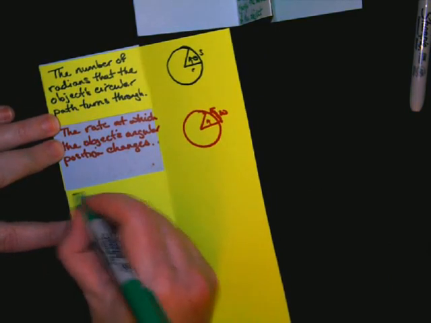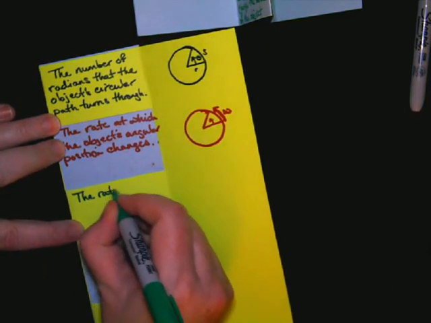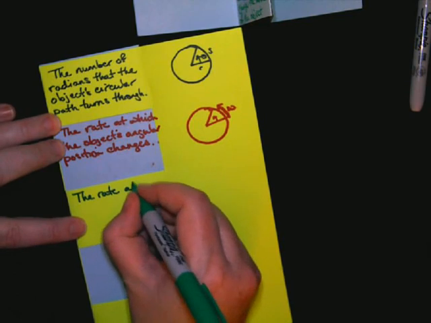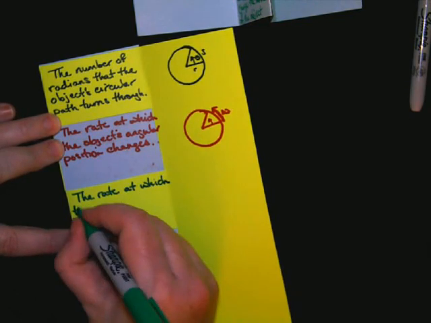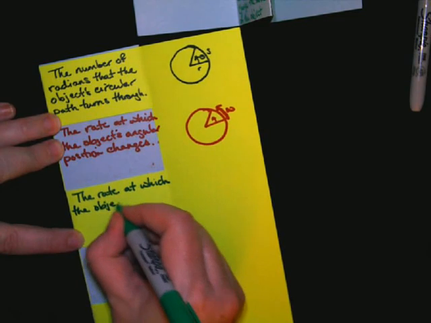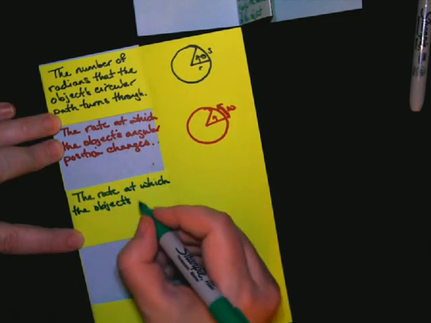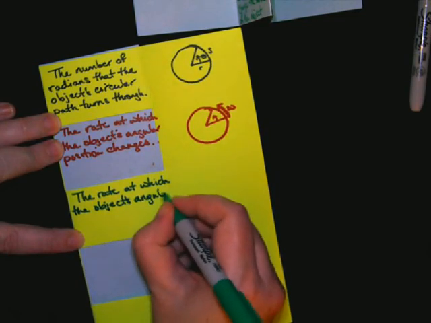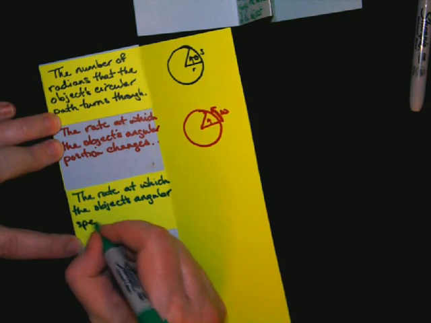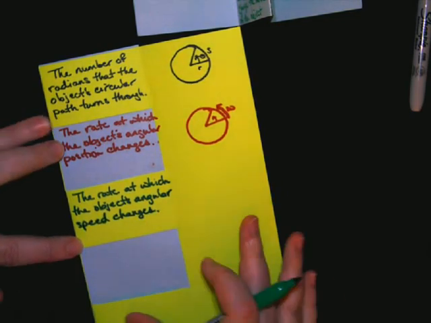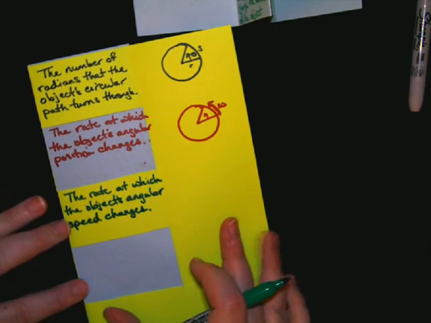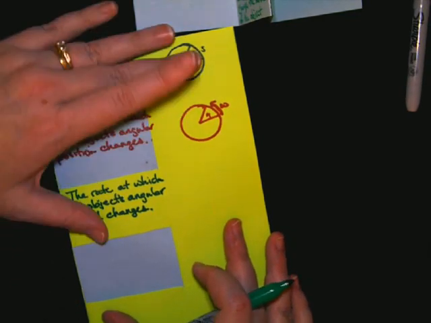So that, by definition, is the rate at which the object's angular speed changes. All right, and so we're looking at how quickly is the angular speed changing.